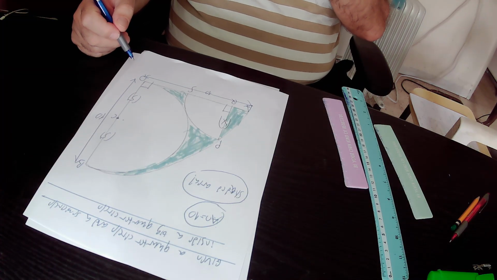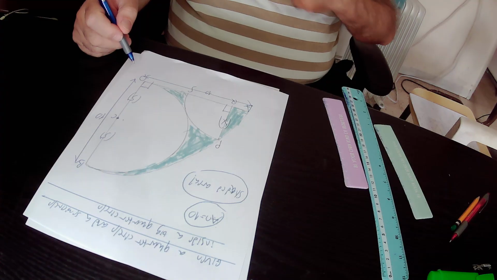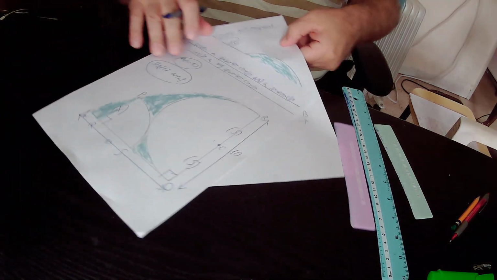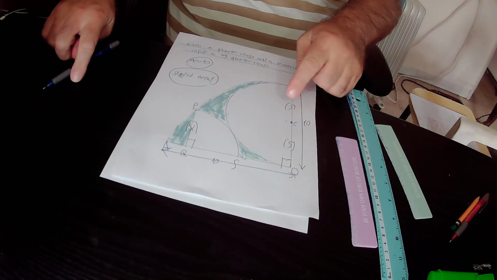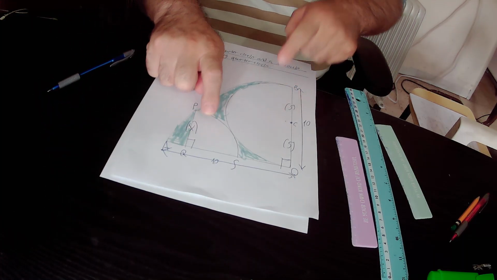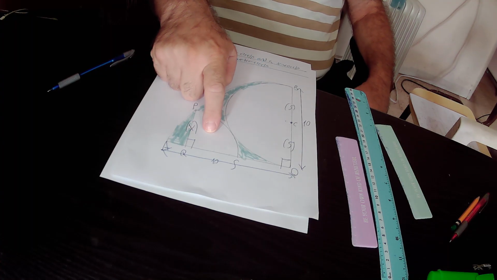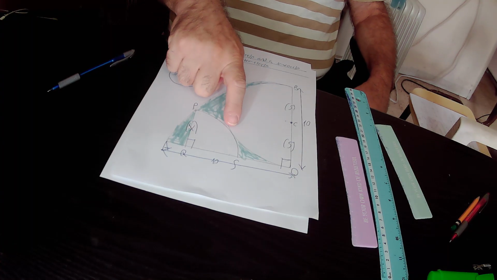Those two shapes, that is to say, the semicircle and this small quarter circle, touch each other externally at this point.